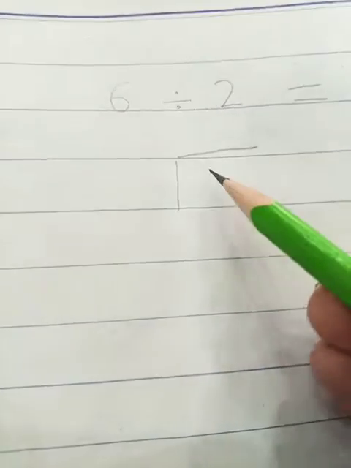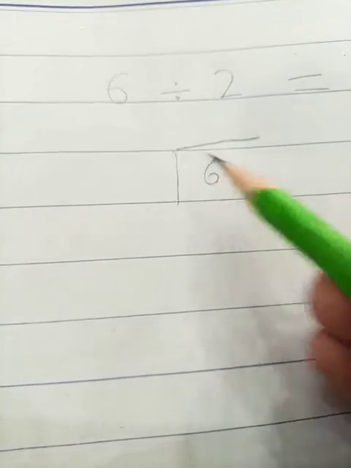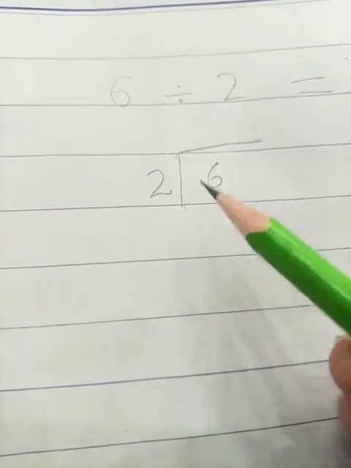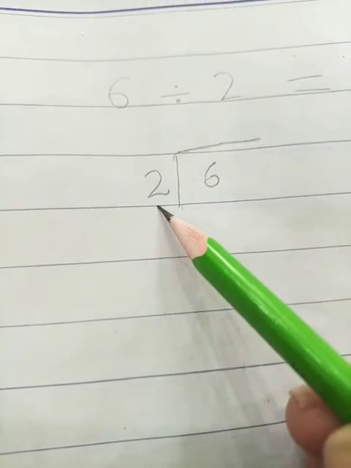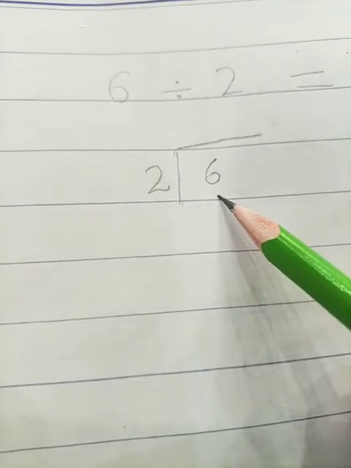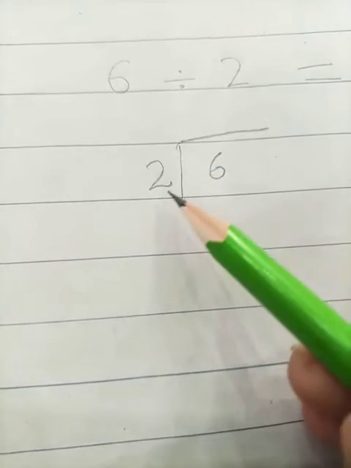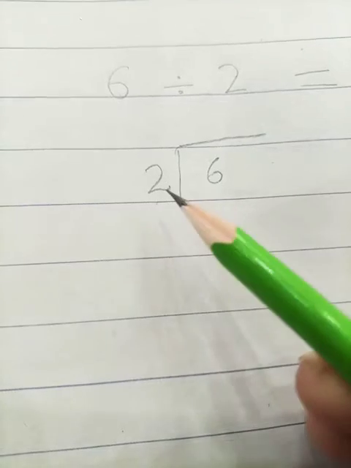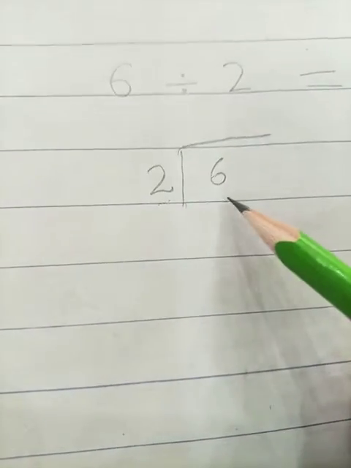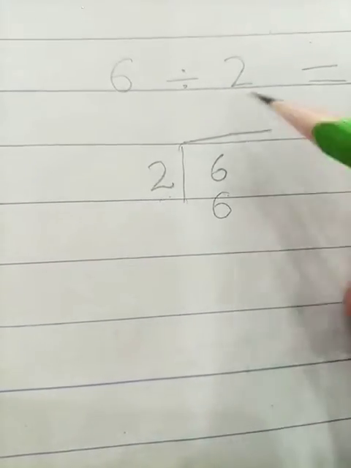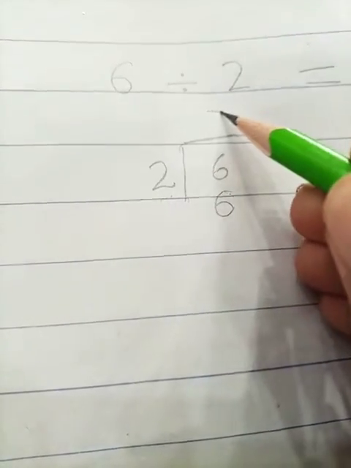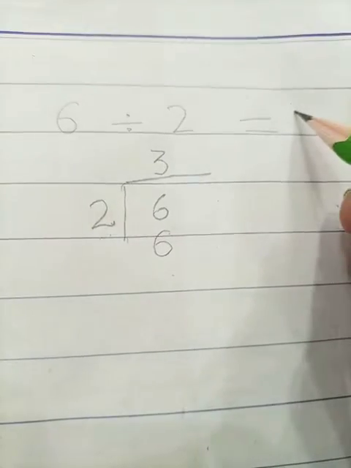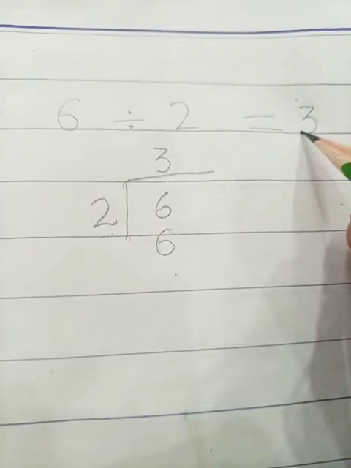Here I am taking the 6 here and the 2 just after it. Okay, now I am going to read the table of 2 until I get the number 6. Read it with me students. 2 ones are 2, 2 twos are 4 and 2 threes are 6. Look, I got my answer 6 by the table of 3. 2 threes are 6. So I got my answer and I am going to write my answer here.